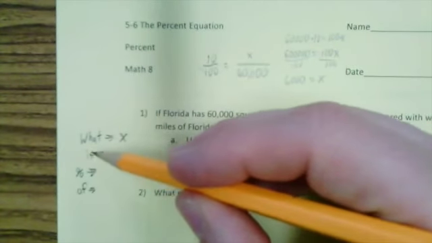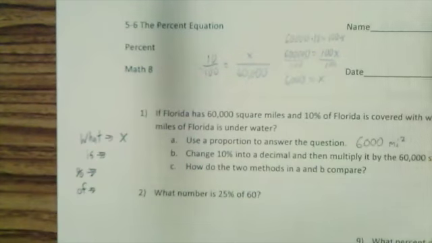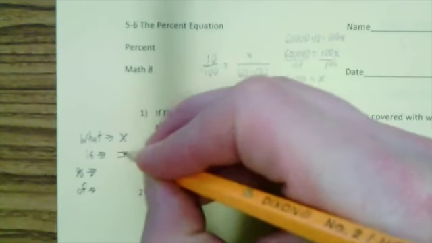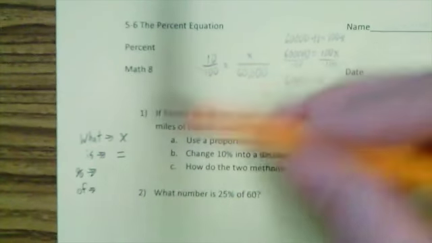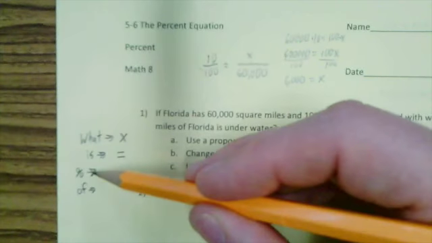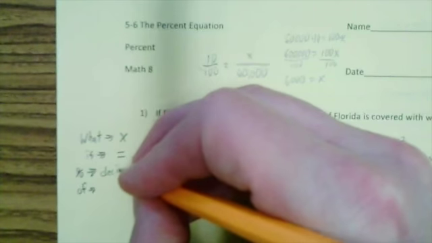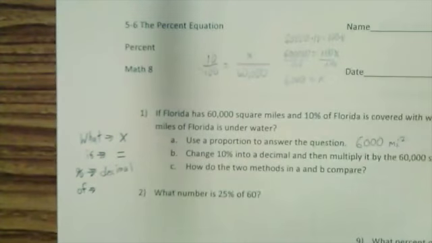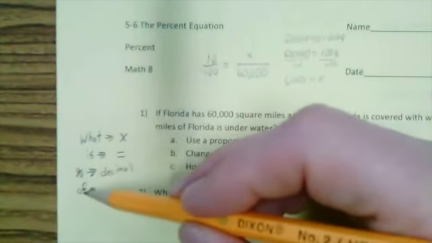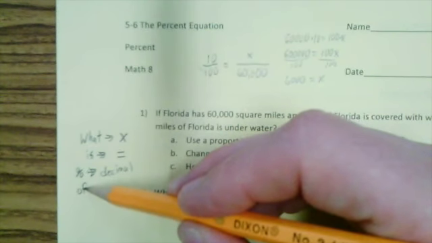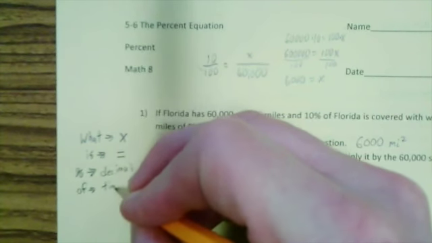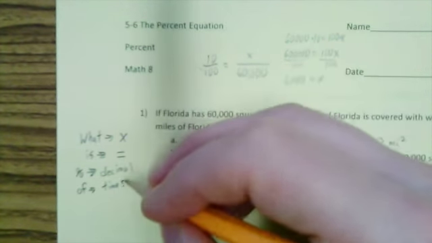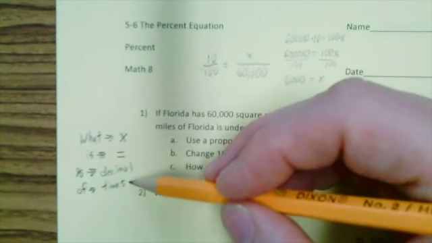The word is, you already know that in math means equals. Whenever we're dealing with a percent, to make it easy to do the work, let's change it to a decimal. And finally, the word of, you already know that means times.